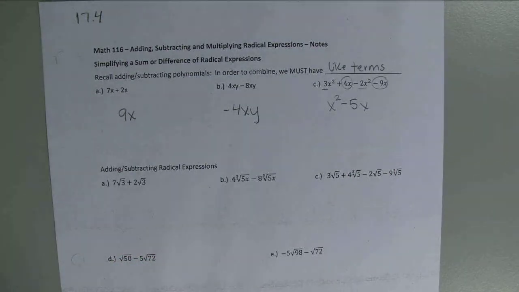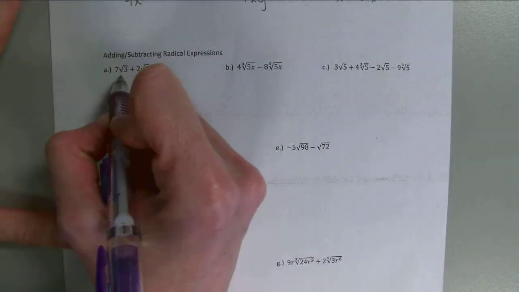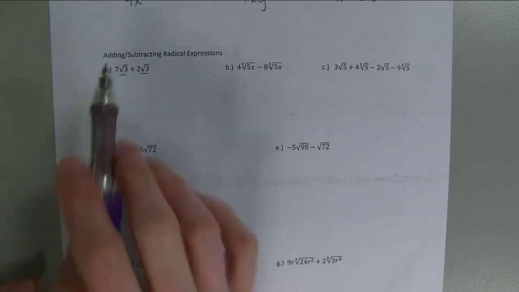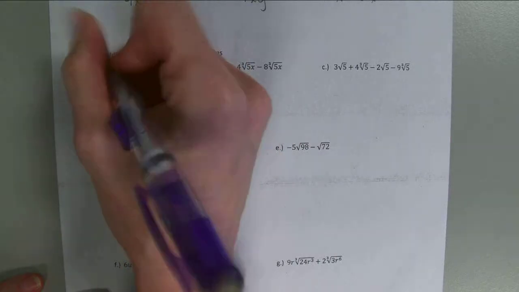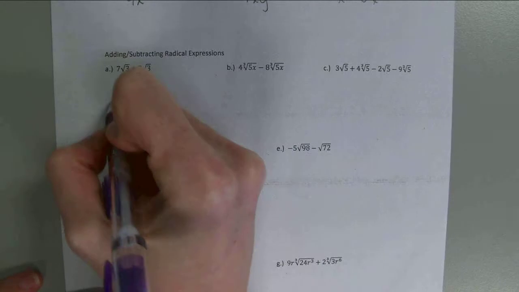This section's identical to that. In order for you to be able to combine them, the radicals have to be like radicals, all right? And sometimes when you look at them, it's very obvious. So look at A. Do you guys agree that there's 2 root 3's there? Do you have a root 3 here and a root 3 there? So how many total root 3's do you have? Well, you have 2 terms, but you have a 7 and a 2. So you have 9 root 3's present. Right? So you have 2 terms that have root 3, but this is really 7 root 3's, and this is 2 more, so you have 9 root 3's there. And that's your answer.